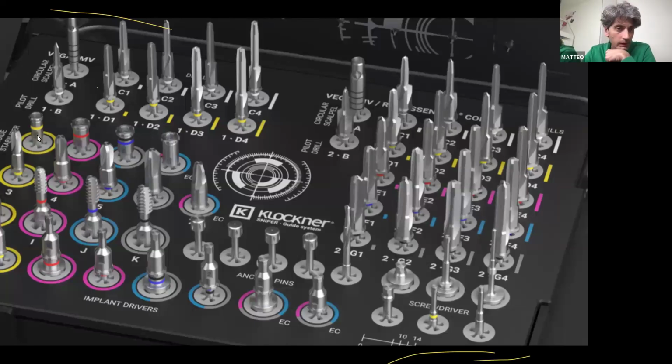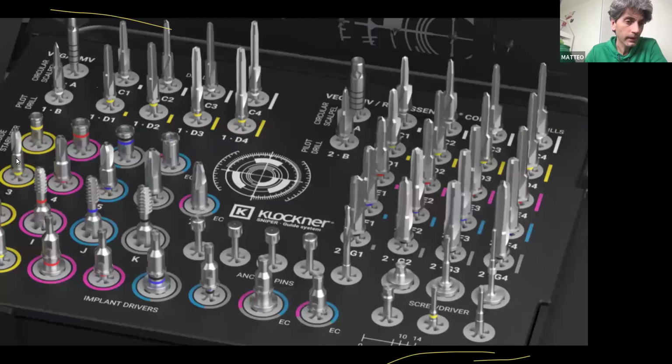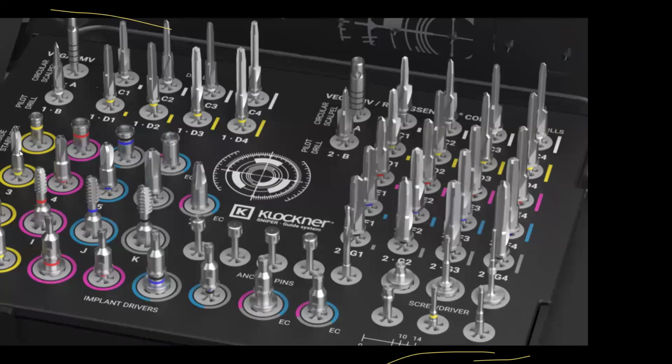Here you have some stabilizers. There are mounters, and you can place the implant with these mounters. You can leave the mounter or stabilizer in place once you place the implant, just to stabilize the guide. Perfect. Here you have the countersink drills for the cortical bone.